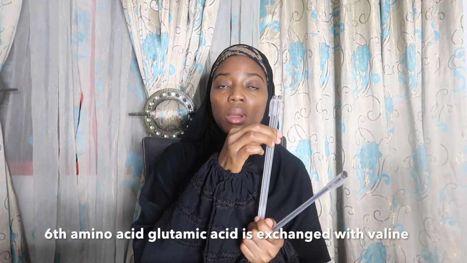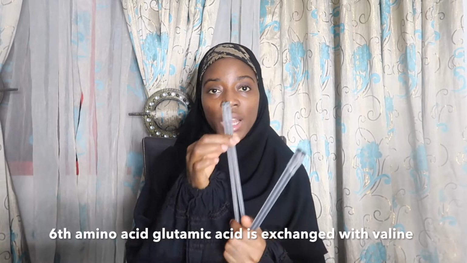These two beta chains, imagine this pen as a series of small bits arranged to form this pen, which is equivalent to the amino acid chain. So what happens really in HbS is the sixth amino acid is mutated and it is exchanged from glutamic acid to valine.